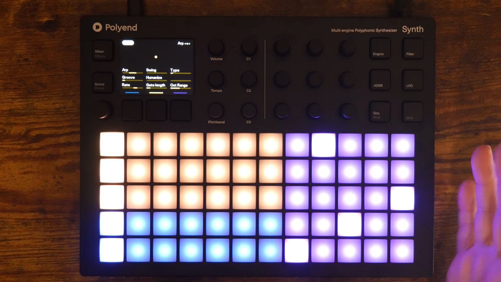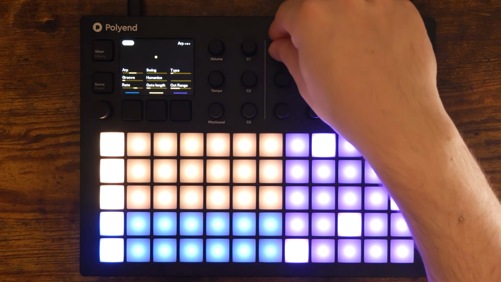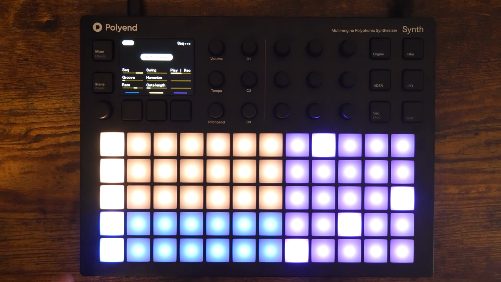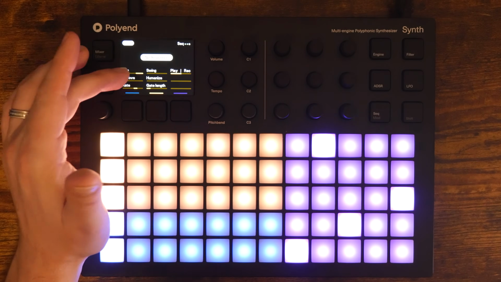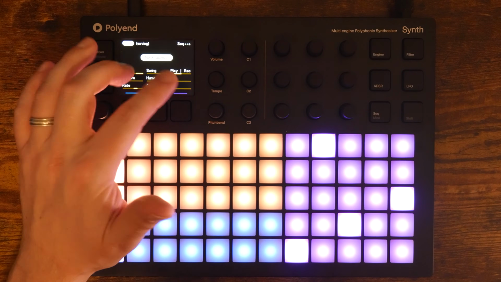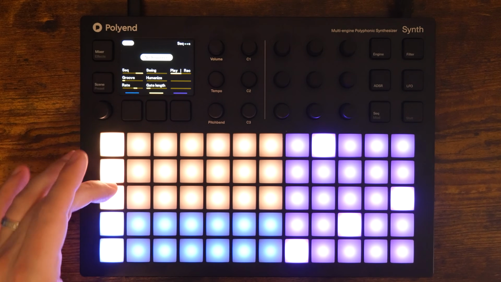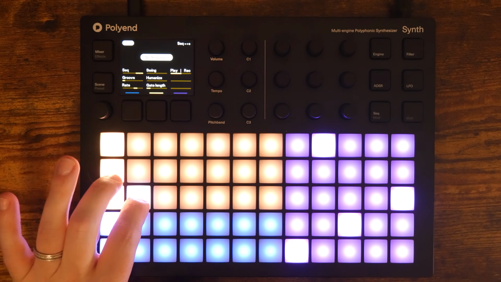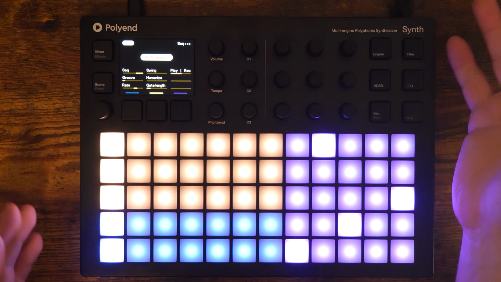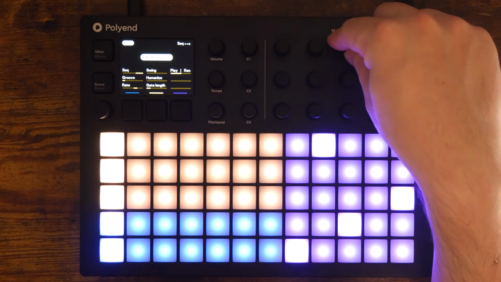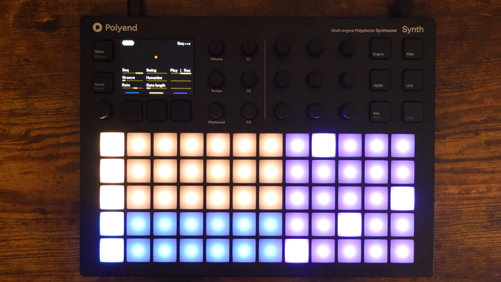And that's it. Now before we wrap up, let's set this to sequence instead. Here we have a lot of the same settings like swing, groove, humanize, rate, gate length, but we have a play/record option. So right now it's on play and it's not doing anything. That's because we don't have any sequence recorded. So to record a sequence, we actually need to turn this top right encoder to record.